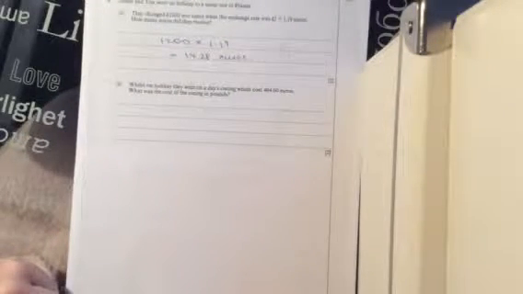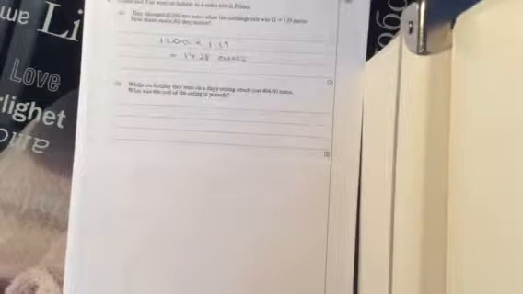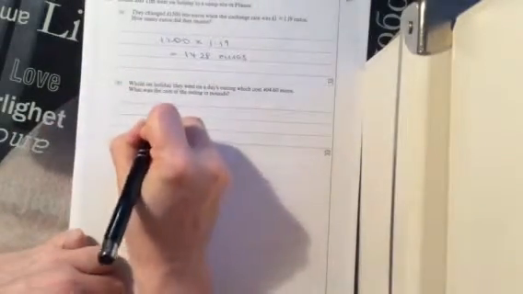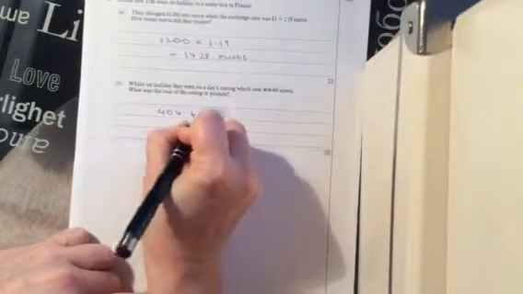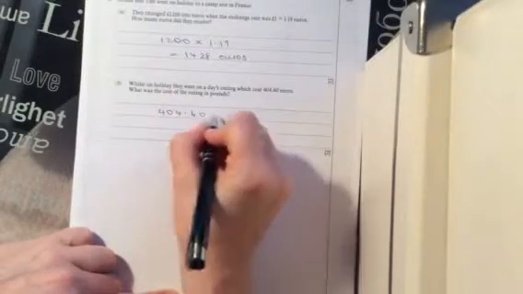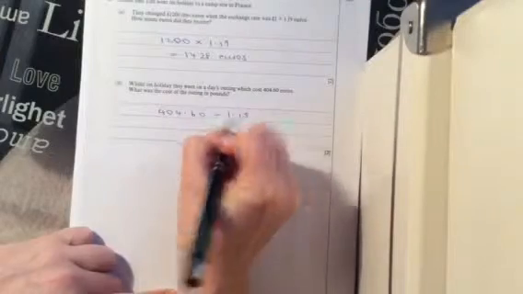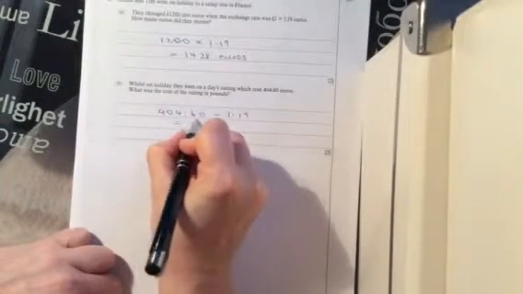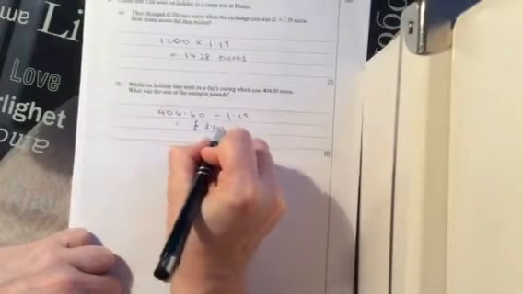For part B, whilst on holiday, they went on a day's outing which cost 404.60 euros. We've got to find the cost in pounds. So this time, instead of going from pounds to euros, we're going from euros to pounds. We're doing the opposite, so we have to do the opposite to what we did in part A. In part A, we multiplied, so in part B, we're going to be dividing. So we do 404.60 divided by 1.19, which is £340 exactly.